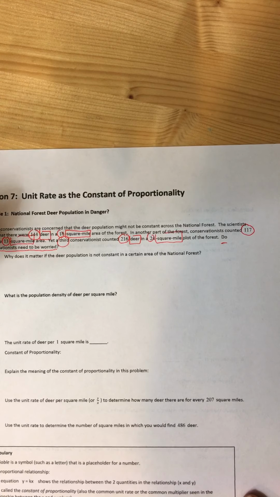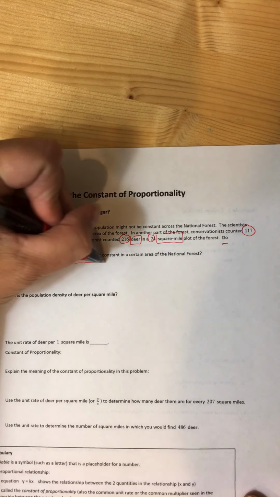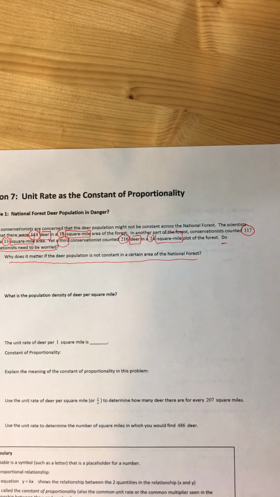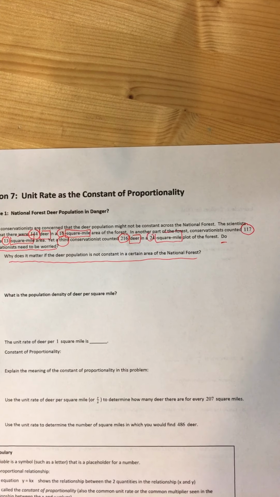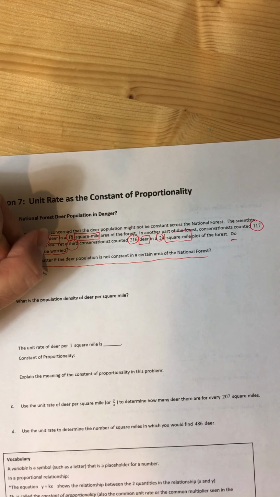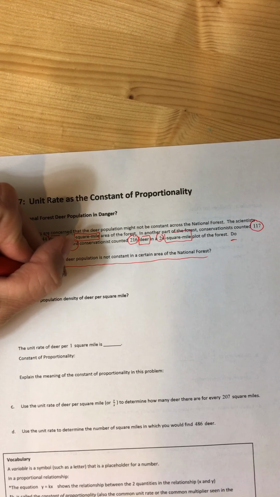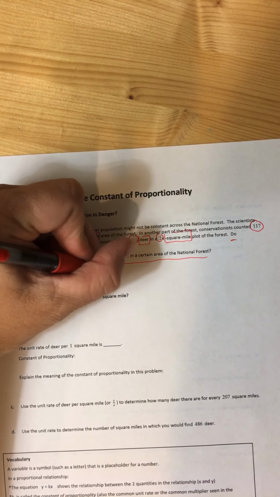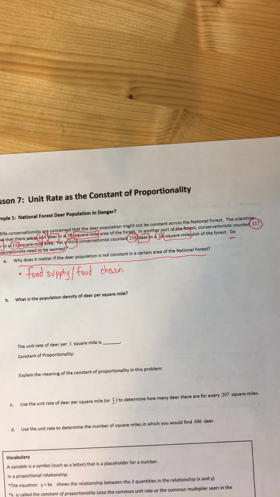Part A says, why does it matter if the deer population is not constant in a certain area of the forest? Some of the things that were discussed in class, things that kids brought up, had to do with the food supply or the food chain being thrown off by there being too much or too little in terms of the deer.